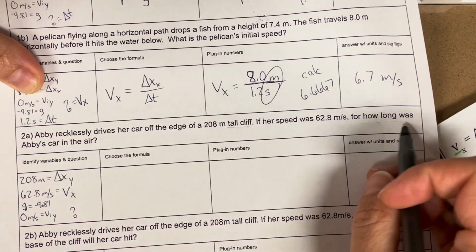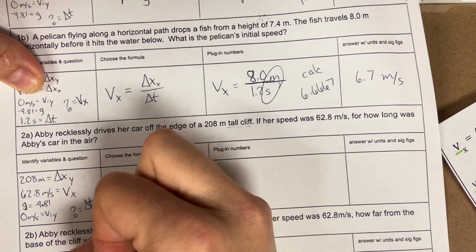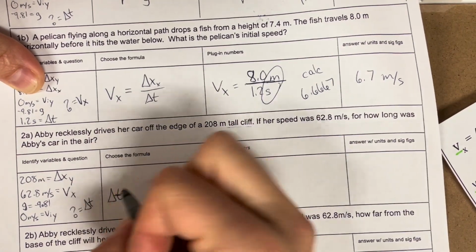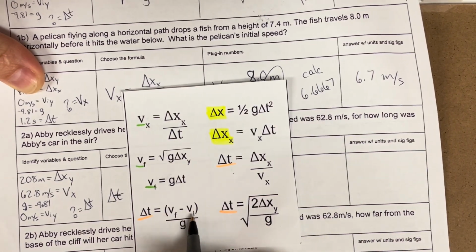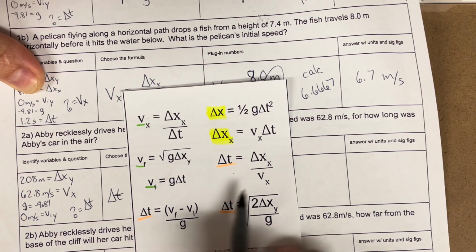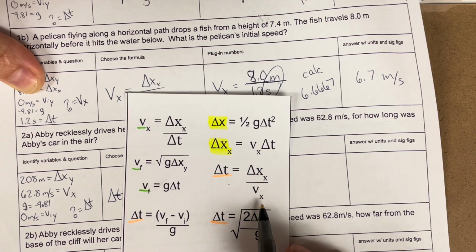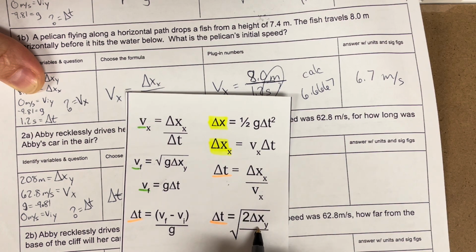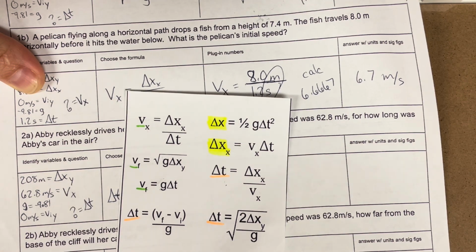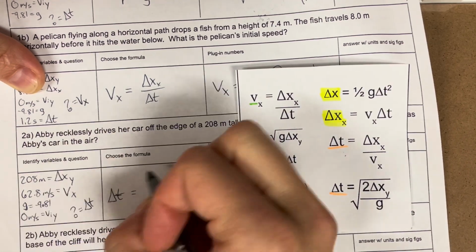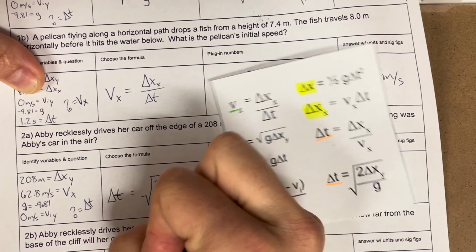Question is asking how long Abby's car was in the air. Question is asking for time, so we're solving for time. Formulas to choose from: we can either use the one with final and initial velocities, or horizontal displacement and horizontal velocity, or vertical displacement and gravity. Well, we have vertical displacement and gravity, so this is the formula we're using. Square root of 2 times vertical displacement over gravity.